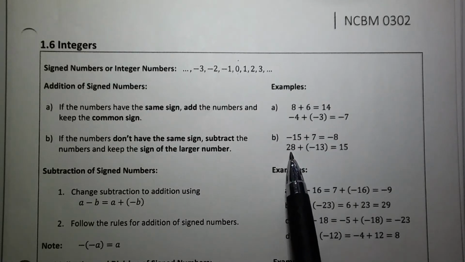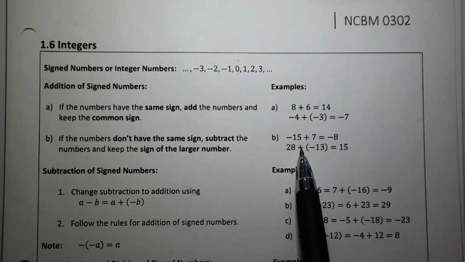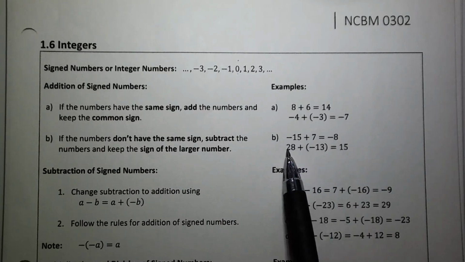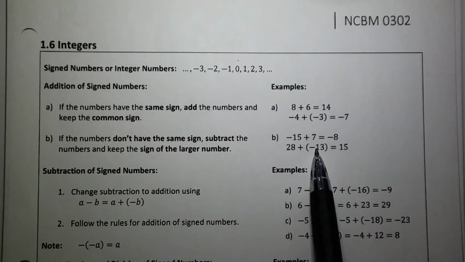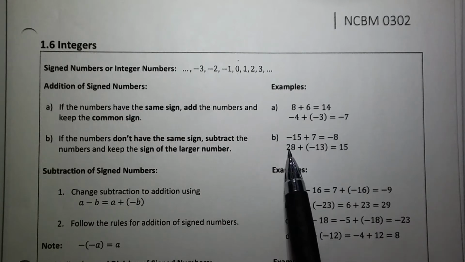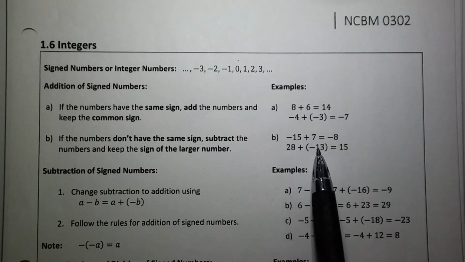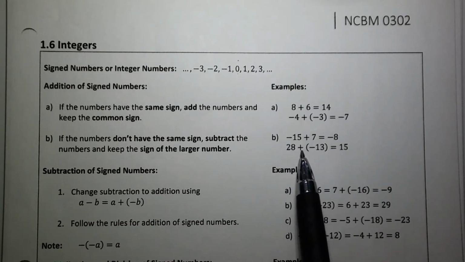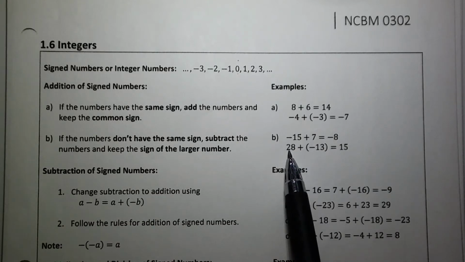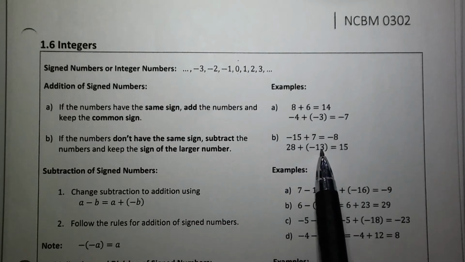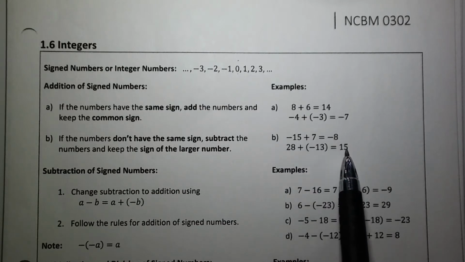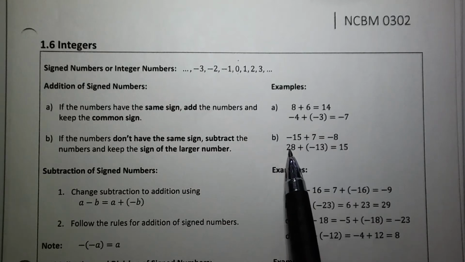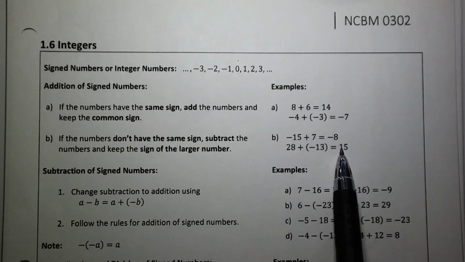In the second example, the sum of two integers, one of them positive, one of them negative. We subtract them, we find their difference, and we keep the sign of the larger number. The difference of 28 and 13 is 15, and 28 is the larger number, its sign is positive, so we keep positive 15.